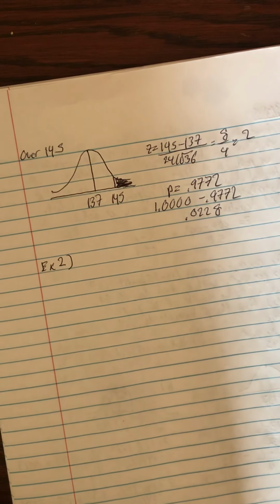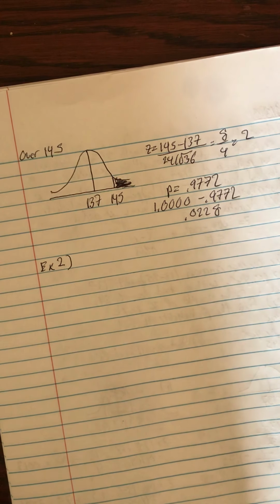Later on Monday, I will be posting some videos of me working out the problems that you guys had with the first two work sections. I know a lot of you had a problem with the last problem where you had to find the middle 50%, and I'll be happy to go over that. But I'll go over that in a different video. Okay.